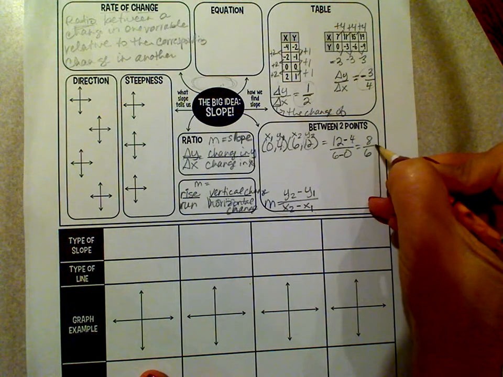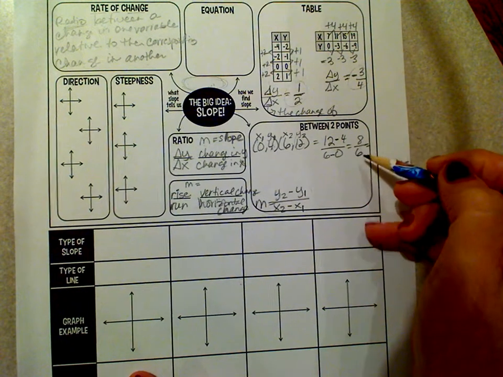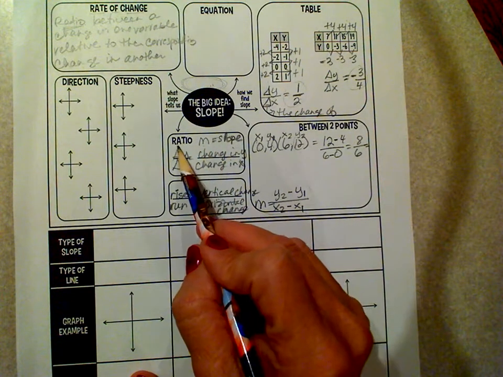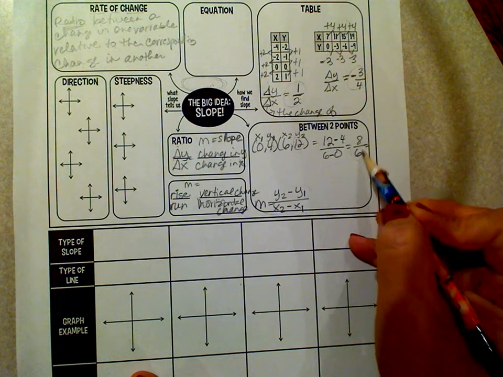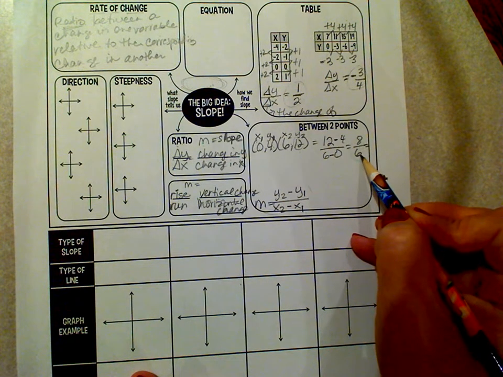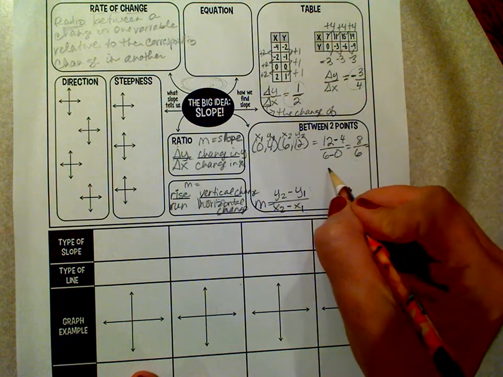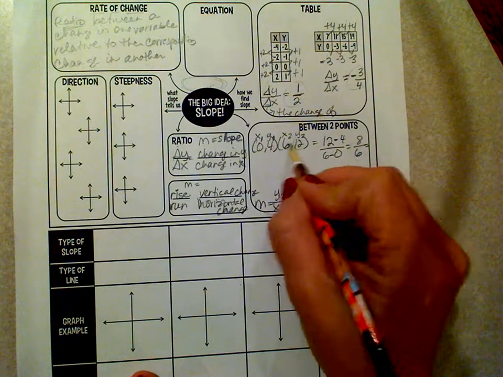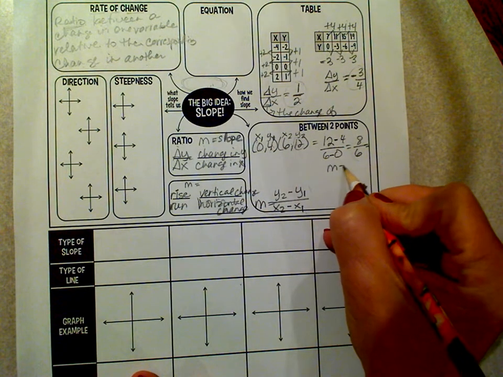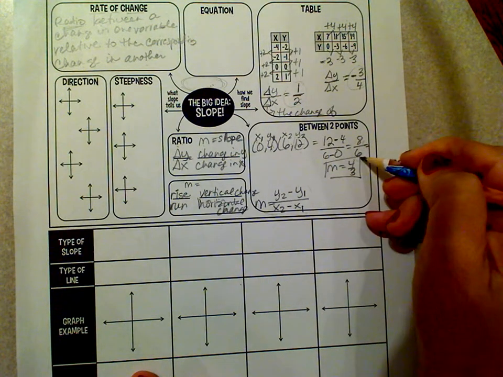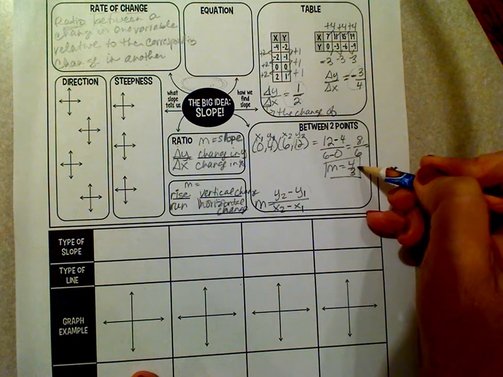Now here's the deal with slope. Do not change this to an improper or mixed number, because the whole thing with slope, it's a ratio. But you do need to simplify it, meaning if there's a number that goes into both of these, the greatest common factor, go ahead and divide that out. So 8 and 6 are both even, so we know that we could divide both of those by 2. So the slope of these 2 points is going to be 4/3. So always simplify. Don't change it to a mixed number though.